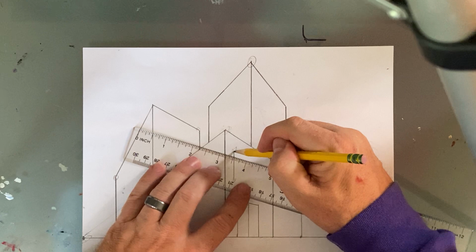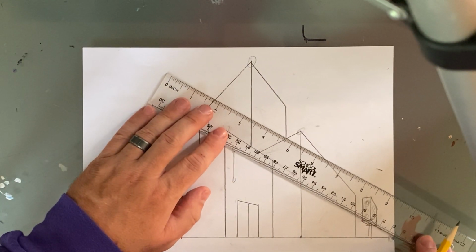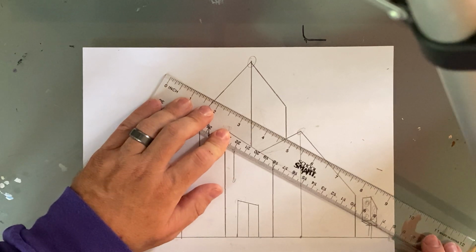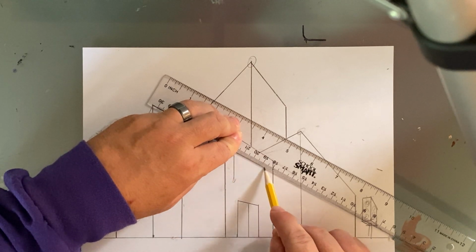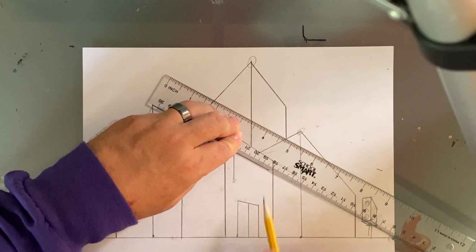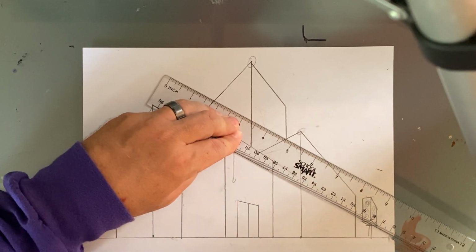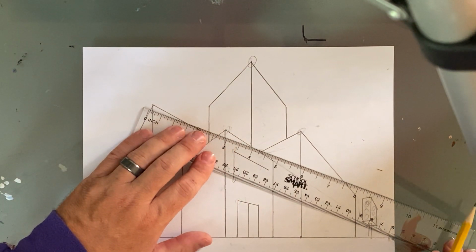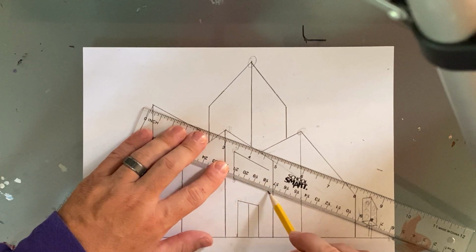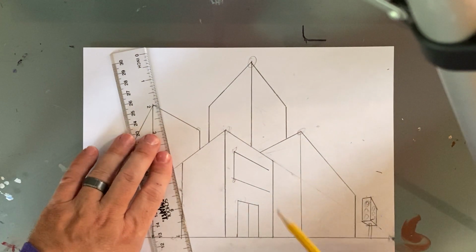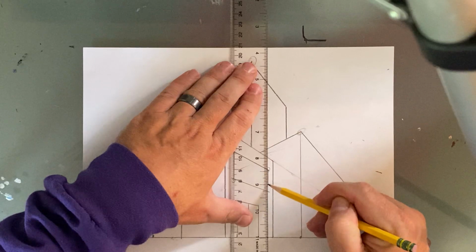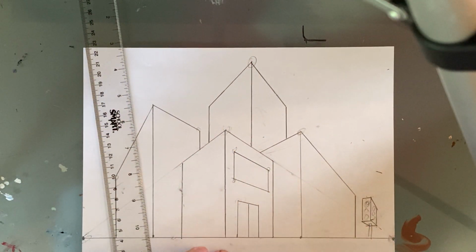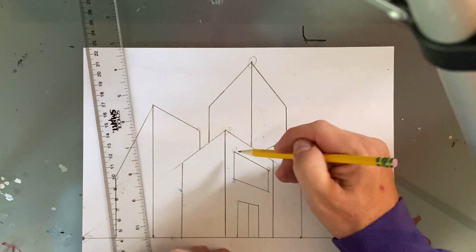So I'm going to make sure that my ruler, I should hold it like this. Usually I hold it the other way. However you want to hold the rulers, up to you. Just make sure you're aiming that guideline to the vanishing point. I'm going to do the same thing at the bottom of this vertical line. And then up top here, I'm going to draw a vertical line straight down, stopping as soon as I hit the bottom guideline.